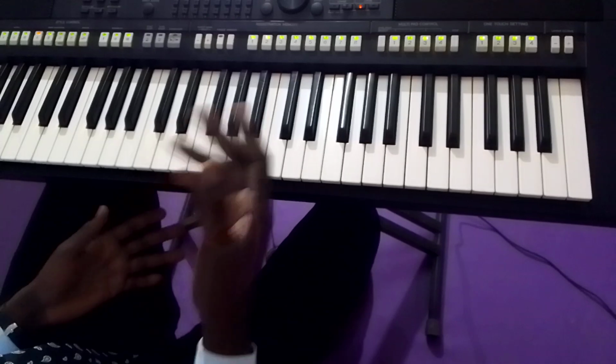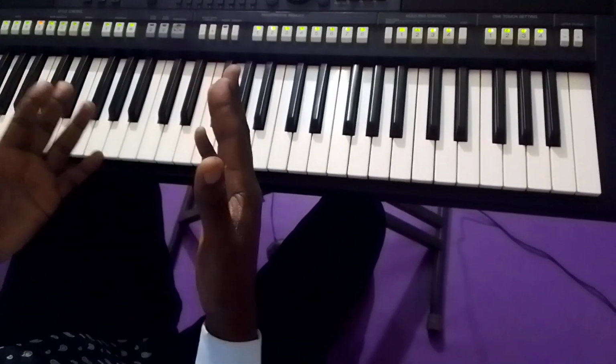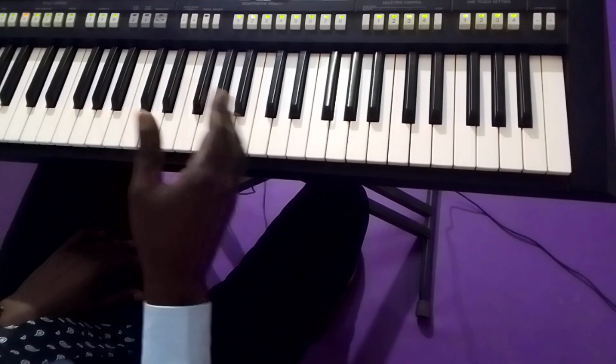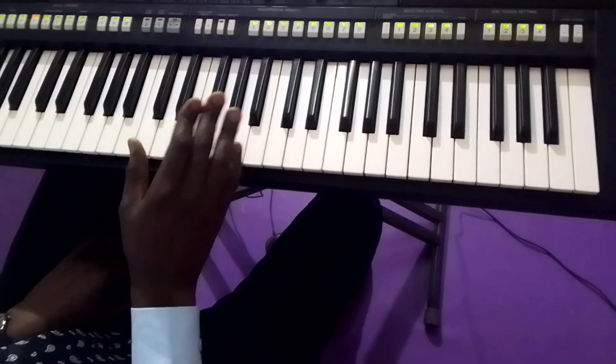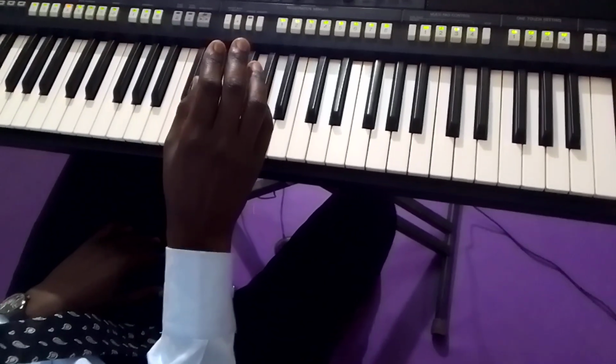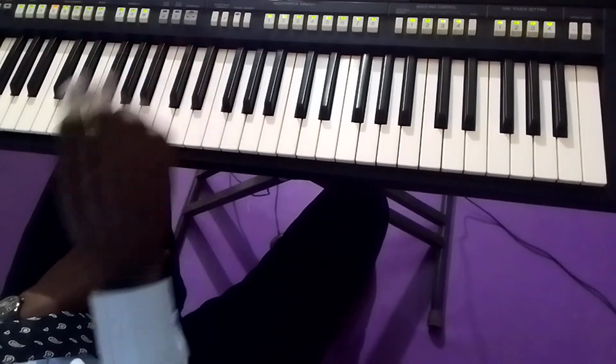Yes. But that's another lesson for another day, another time, okay? Because if you try to learn that, you're going to be confused. What is important today is to know the difference between a tone and a semitone.